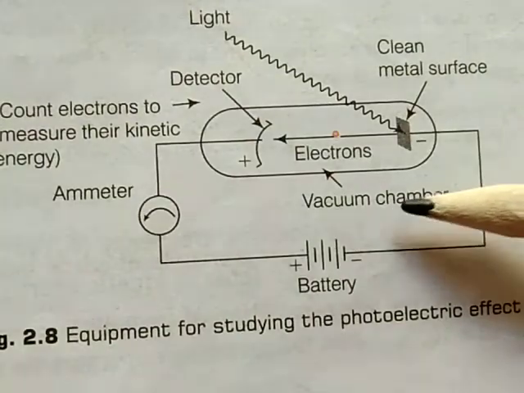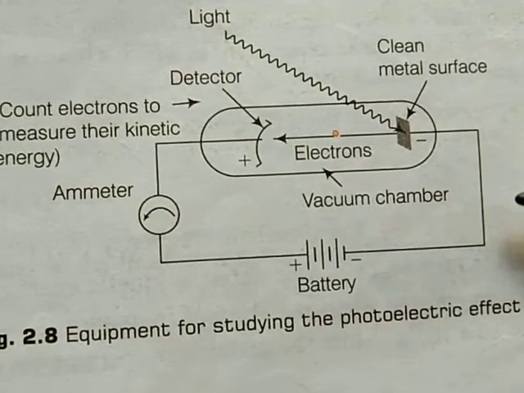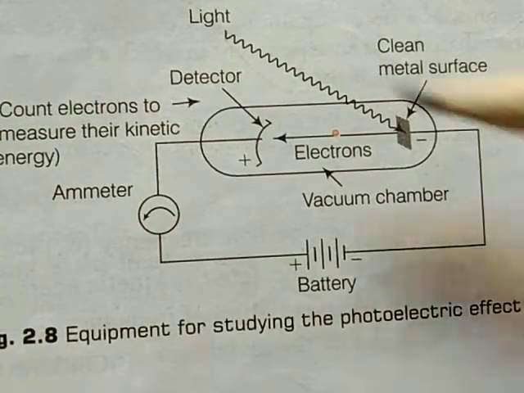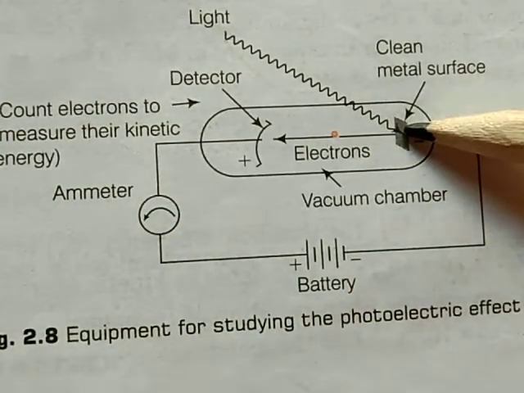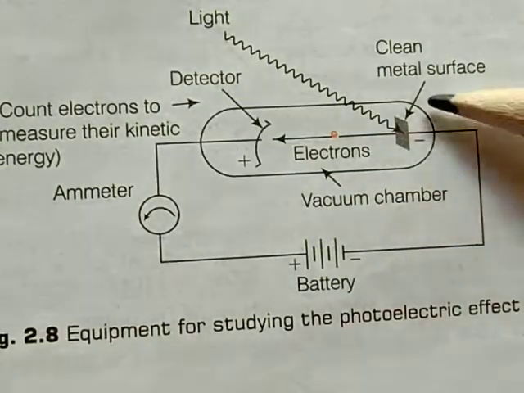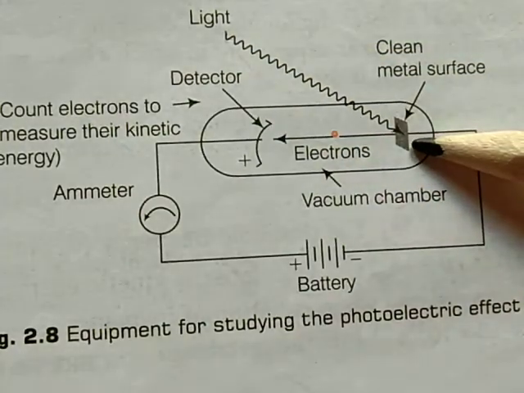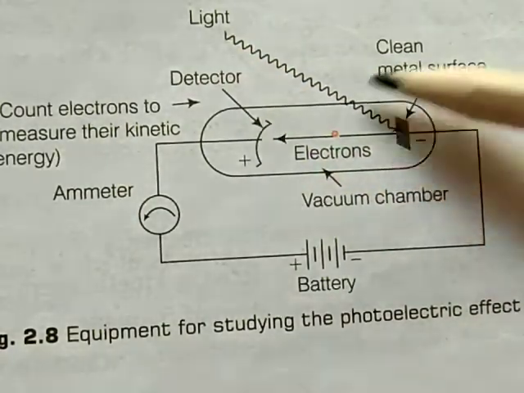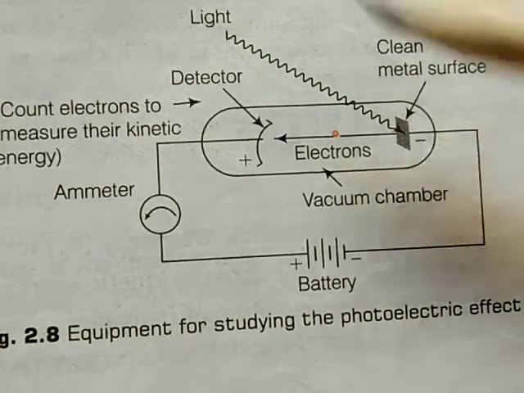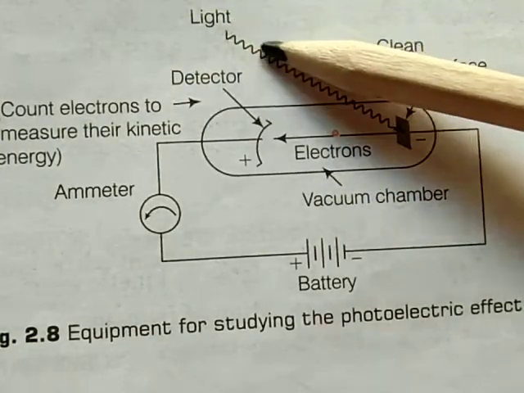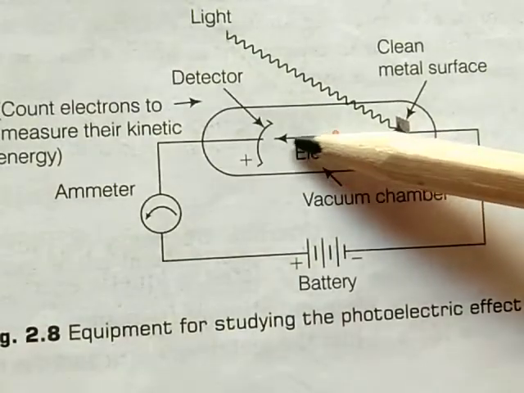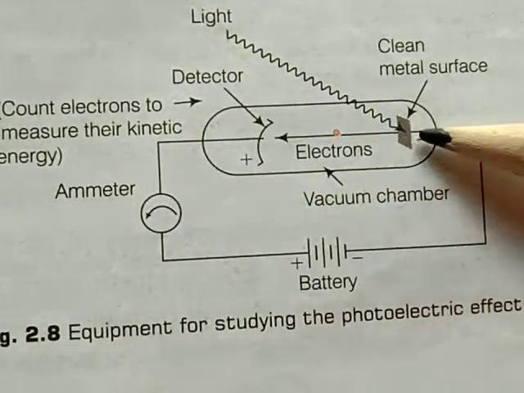Now, in 1887, Hertz performed an experiment in which electrons are ejected from the surface of metals. Certain metals like potassium, rubidium, cesium, when a beam of light falls on the metal surface, then the electrons are ejected out from the metal surface.